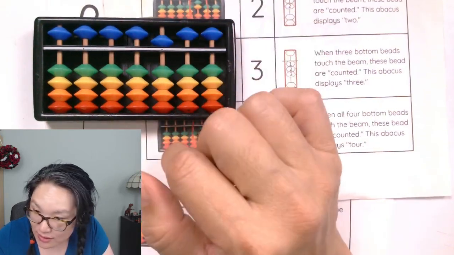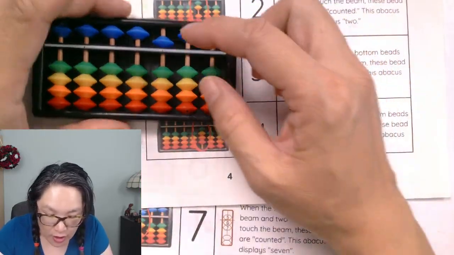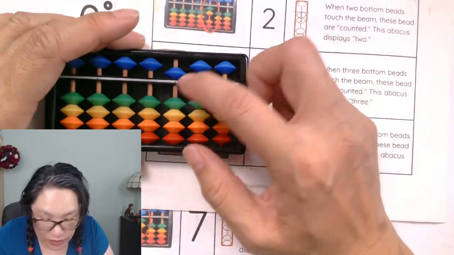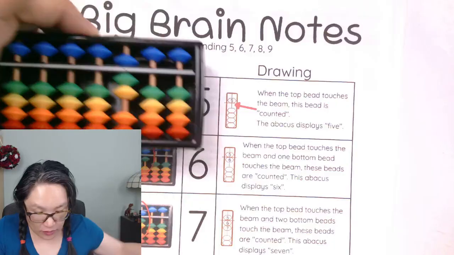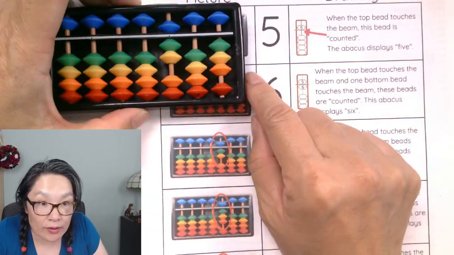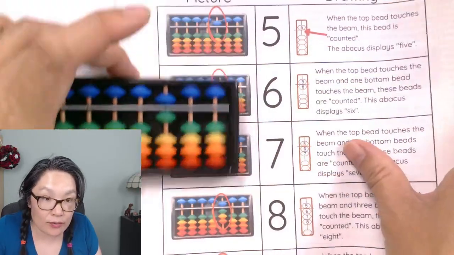And then if we do this, this is called 5. This is 5. Why? The top bead is a value of 5. So now we know how to do 5. We do 6, and then we do 7. After 6, right? So we have 5. Let me go back. This is 5. And then we have 6. This is 6. And then we have 7.